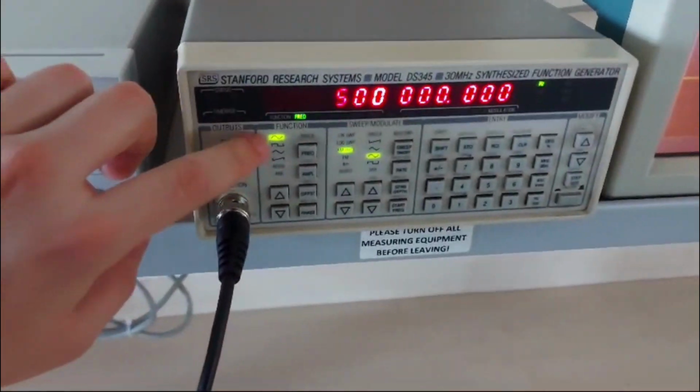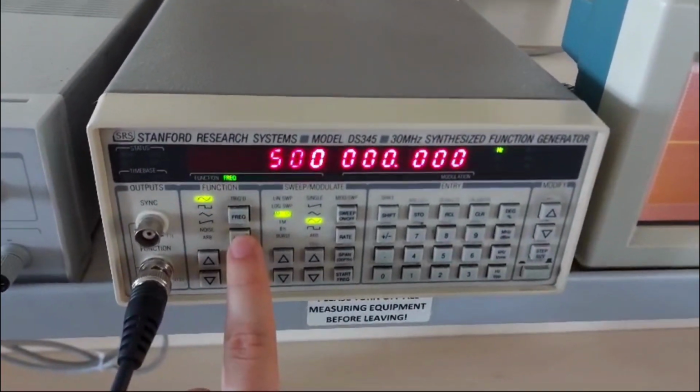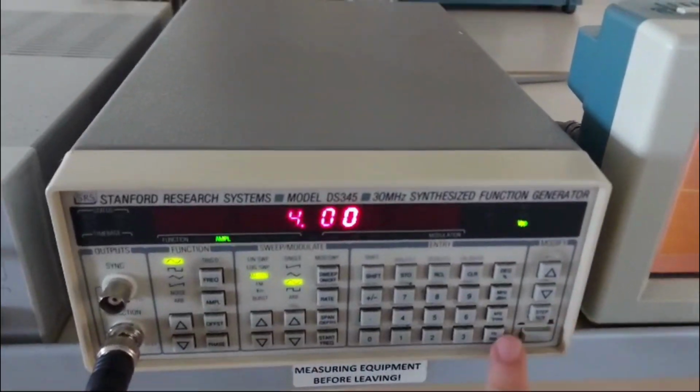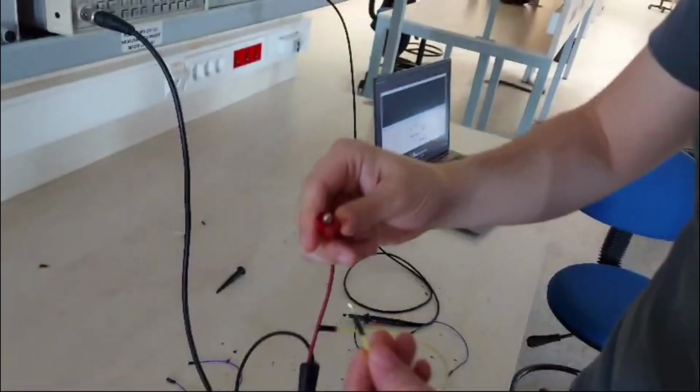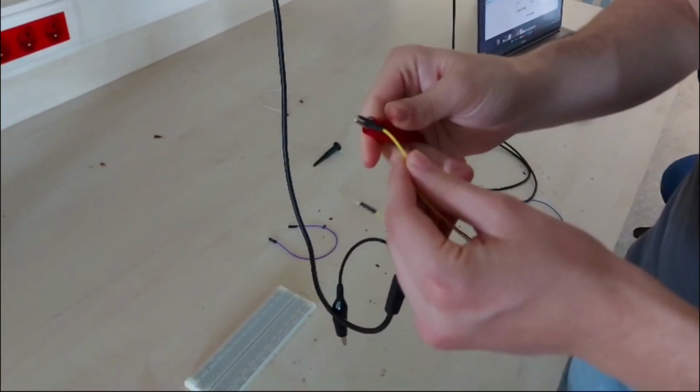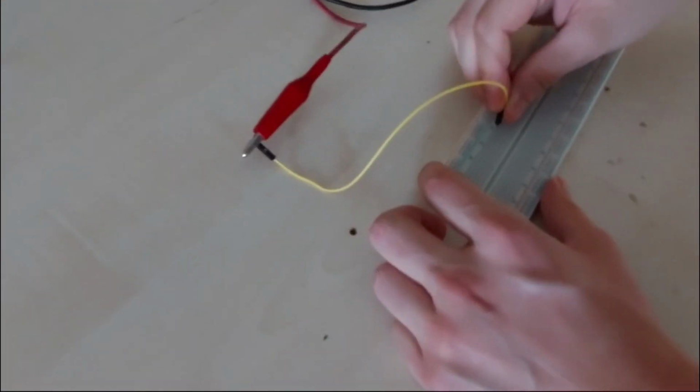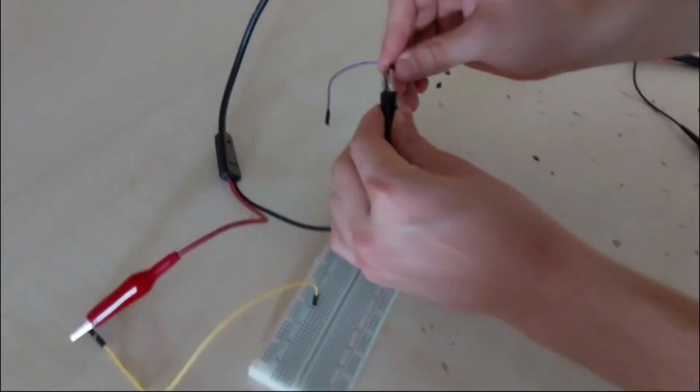In my experiment, I chose the peak voltage as 4 volts and the frequency as 500 kHz. I picked 5 resistors. I chose the inductor to have 8.2 microhenry inductance, which I will use to calculate error later on. I formed the circuit as shown here.